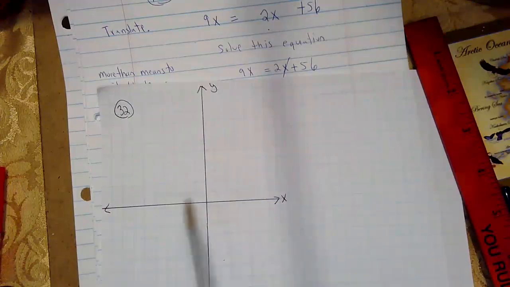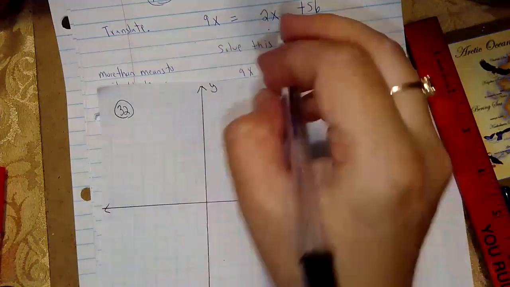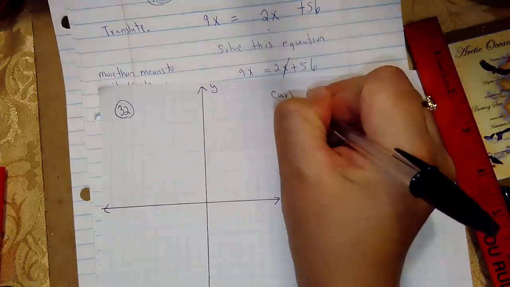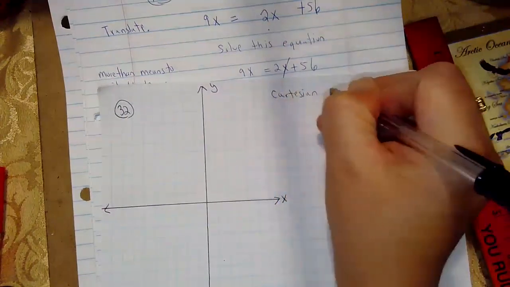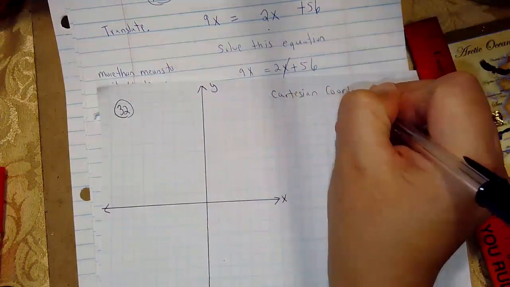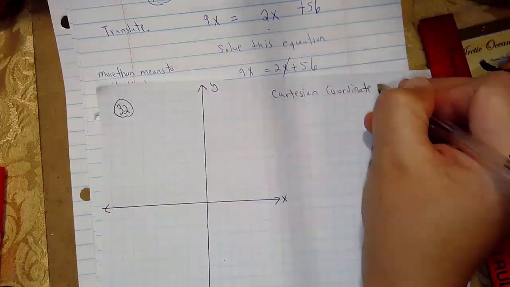And in fact, these graphs are called Cartesian coordinate planes.